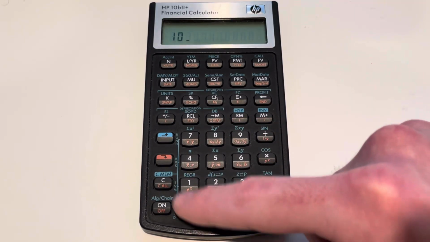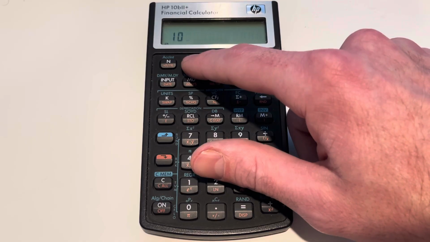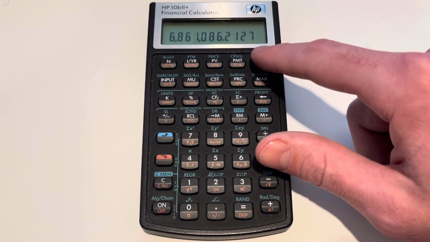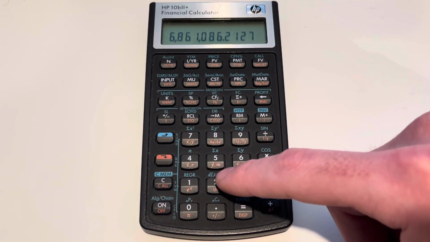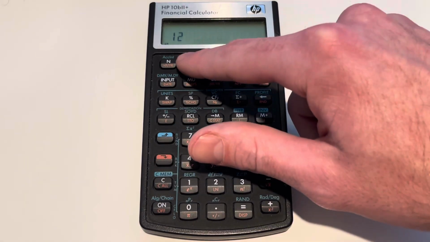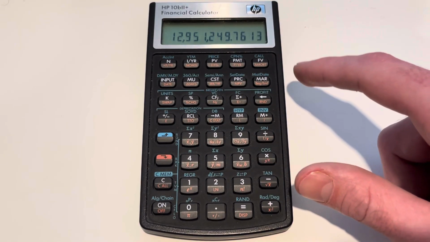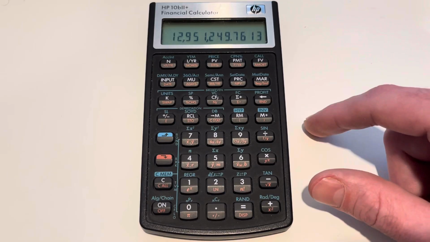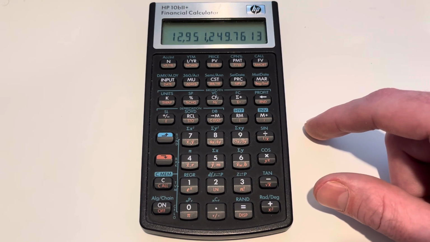Now let's do 10%. $6.8 million for 10%. And then 12%. It's 12.9 million. So as you can see, there's quite a discrepancy with the 2% change in rate of return.